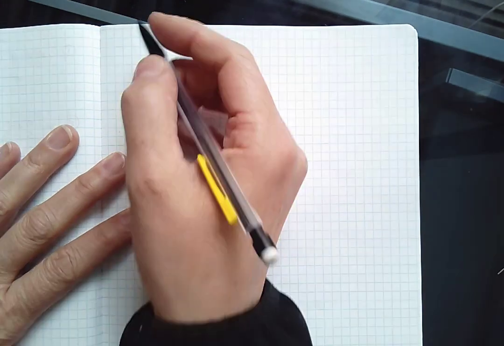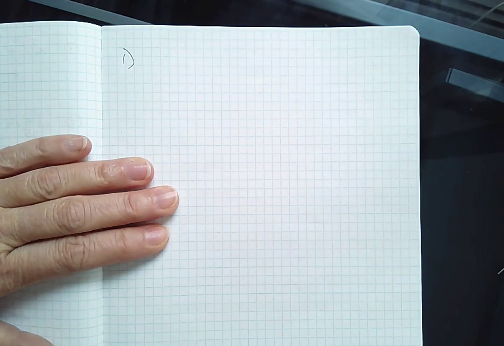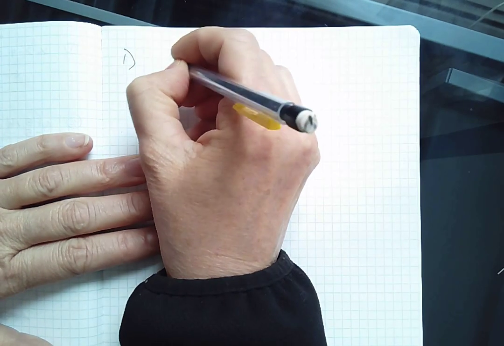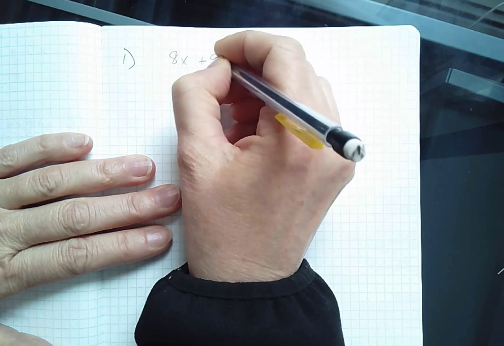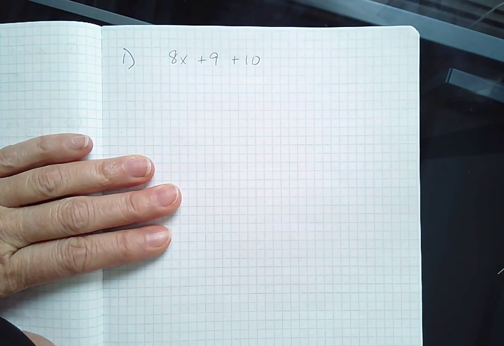Ready? Let's go. Here's the first problem. All you need is a piece of paper, so you can pause right now if you need to and go get a piece of paper and a pencil. Here's the first problem, number 1. 8x plus 9 plus 10. Combine the like terms. Pause.